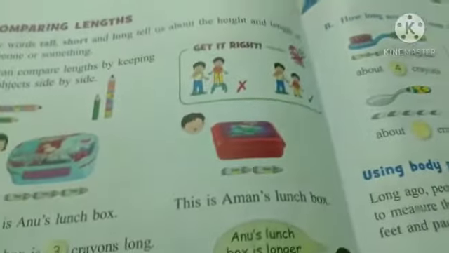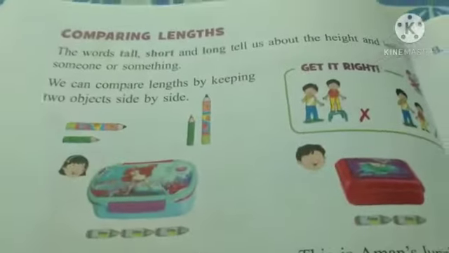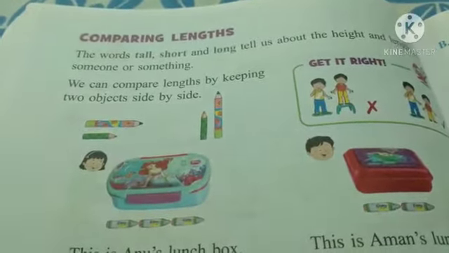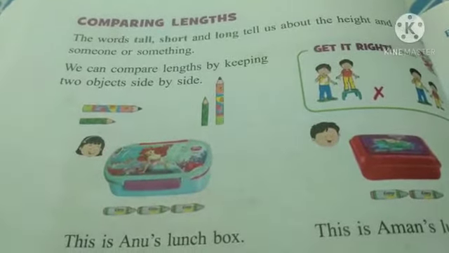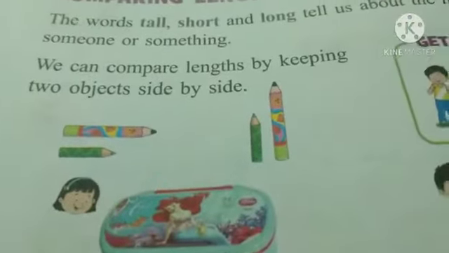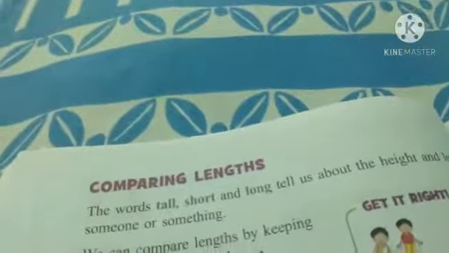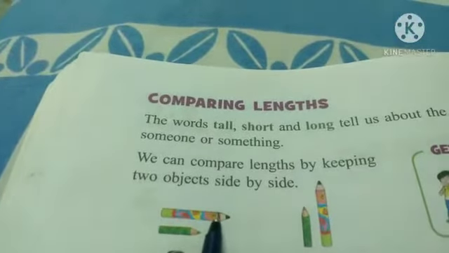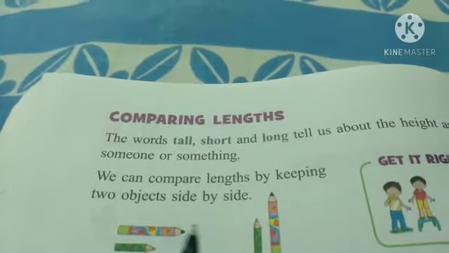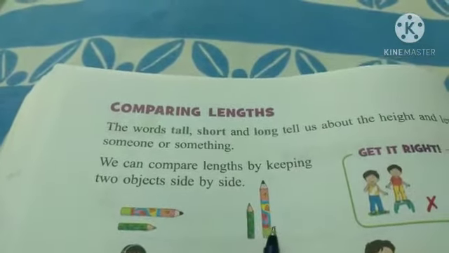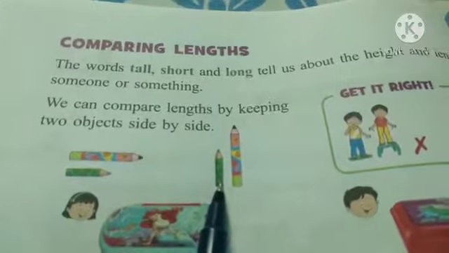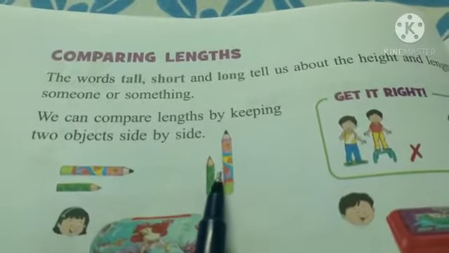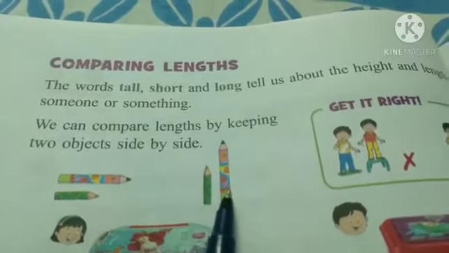The next thing we are going to see is we are going to compare. Compare na ஒண்ணுக்கு ஒண்ணு ஒத்து பார்க்கிறது. That is called compare. How we are going to compare? The words tall, short, long. This is all how we compare. For example, you have got a pencil here, and this pencil is long and this is maybe short, like here we can see it. This is long, ரொம்ப நெட்டையா இருக்கு. This is short. This is how we compare.